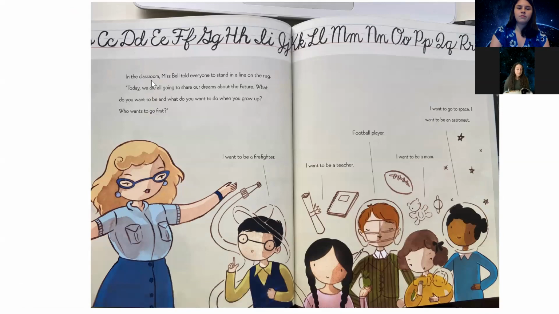In the classroom, Miss Bell told everyone to stand in a line on the rug. Today, we are all going to share our dreams about the future. What do you want to be, and what do you want to do when you grow up? Who wants to go first?